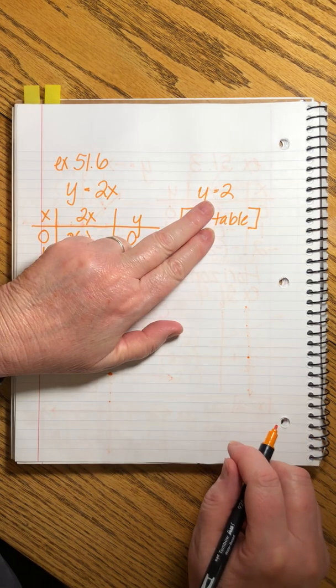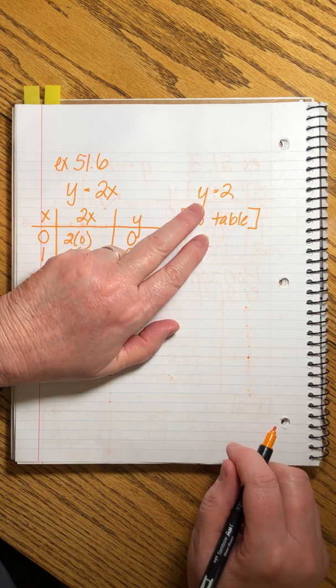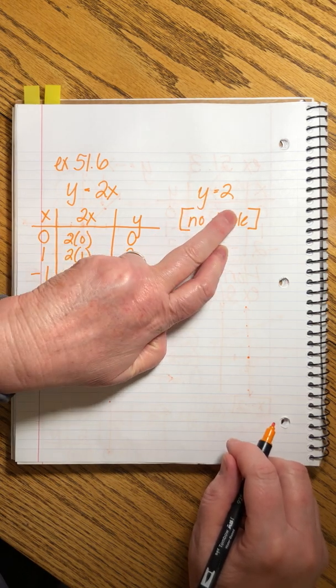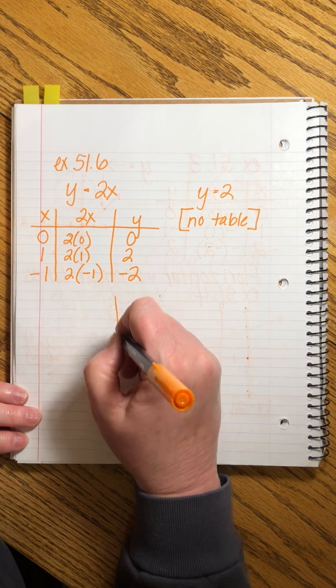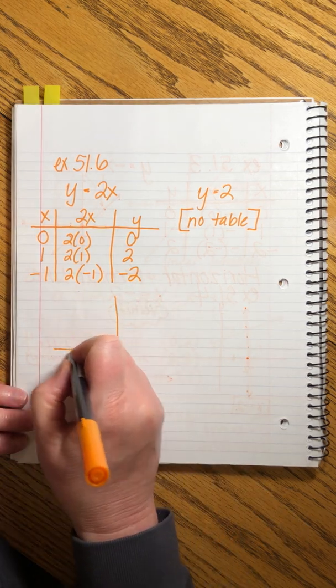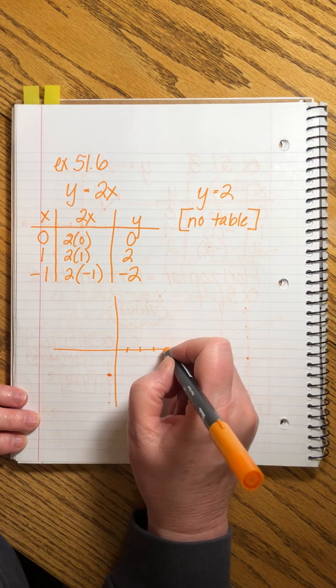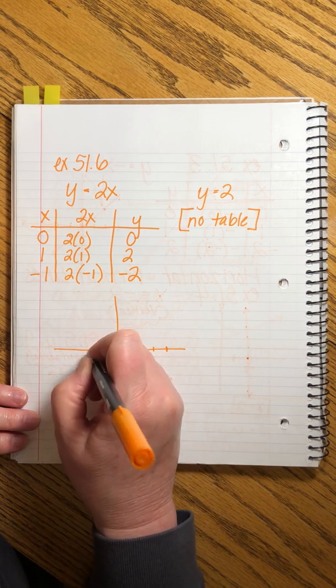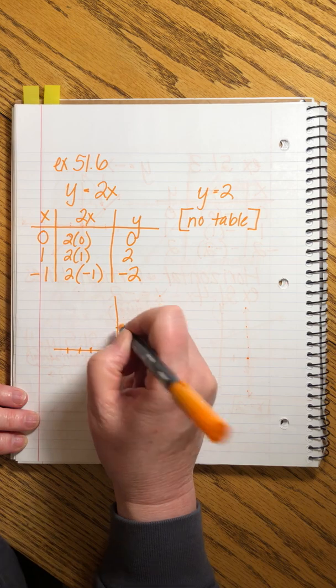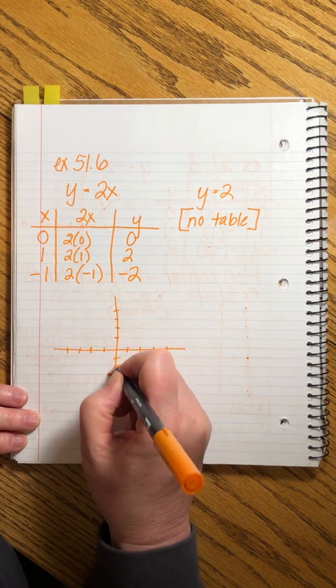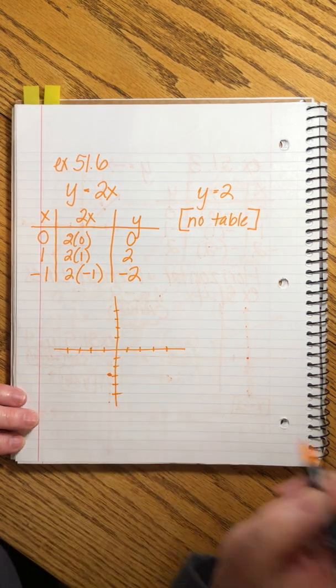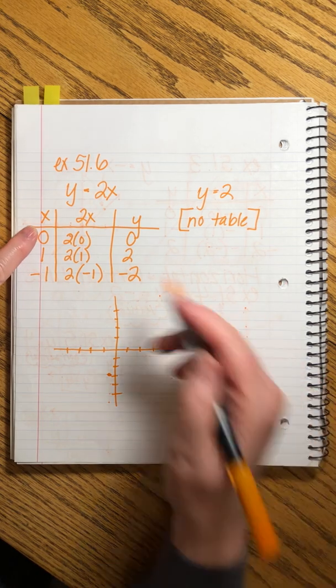We don't need a table for this one because we know it's one of the weirdos because it only has one letter. There's no x in that one. So let's draw. Gosh, got a little crooked, didn't it? And like always, I'm just going to sprinkle a few values on here. And we'll graph this line first.